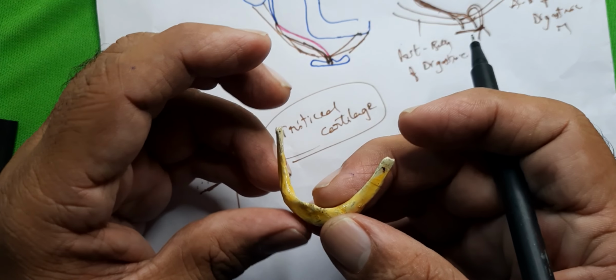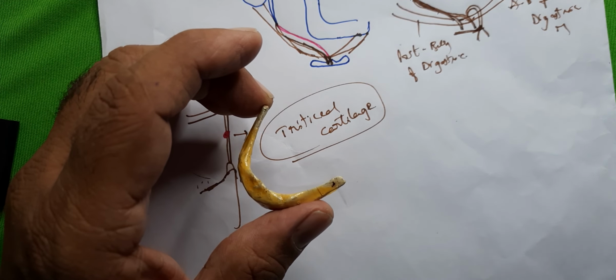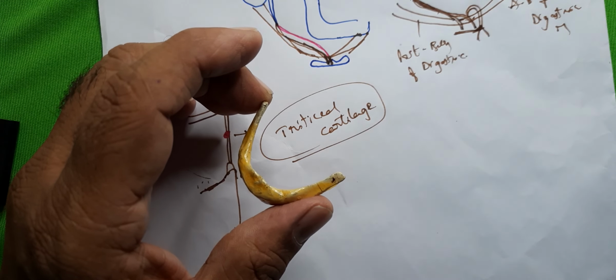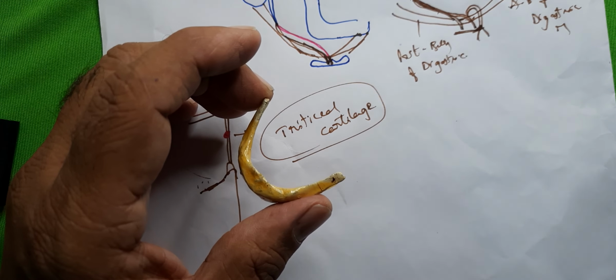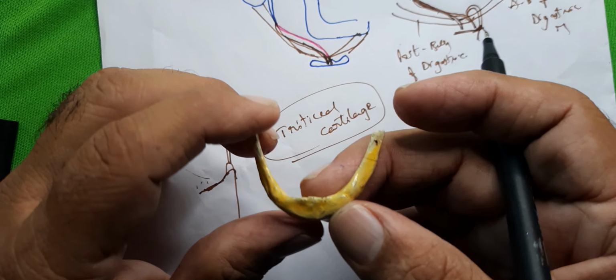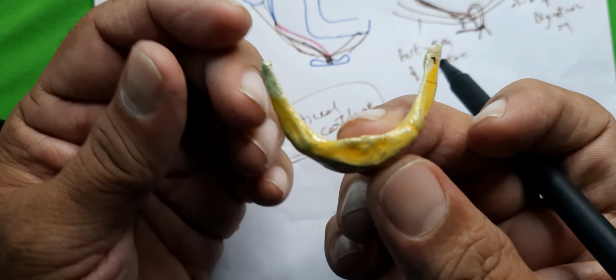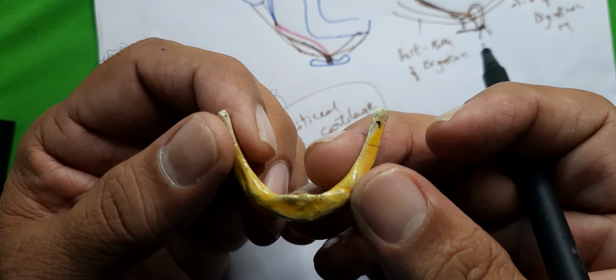This hyoid bone helps in maintaining the stability of the neck, and it helps in phonation, respiration, deglutition, and everything. So, it is a very delicate bone, and this is the hyoid bone. So this completes today's class.